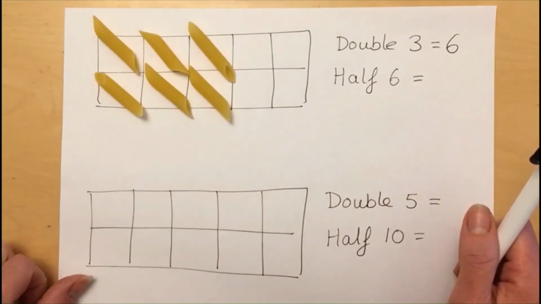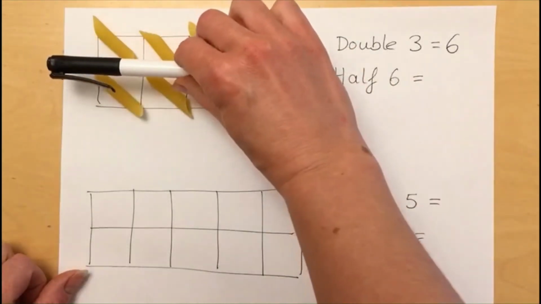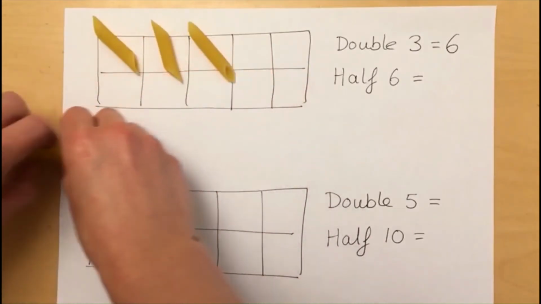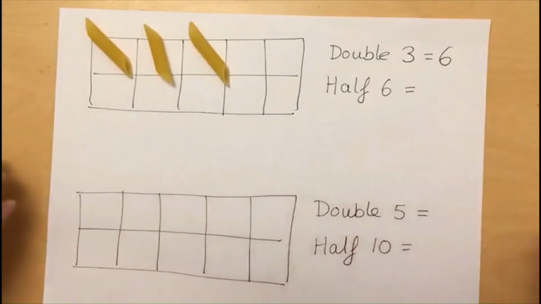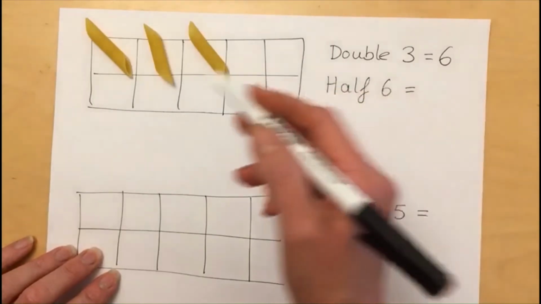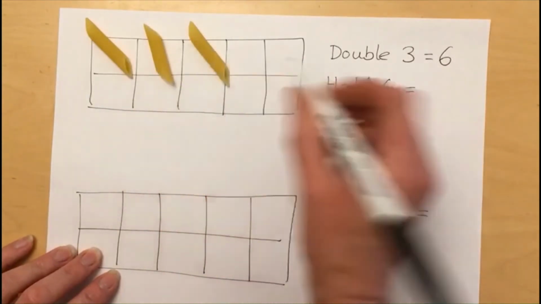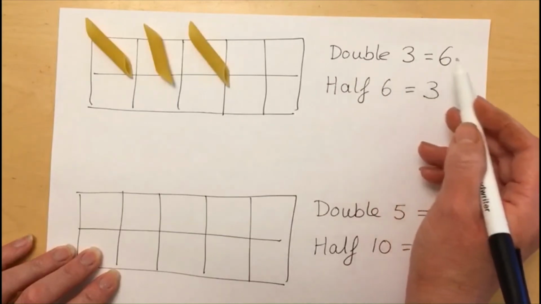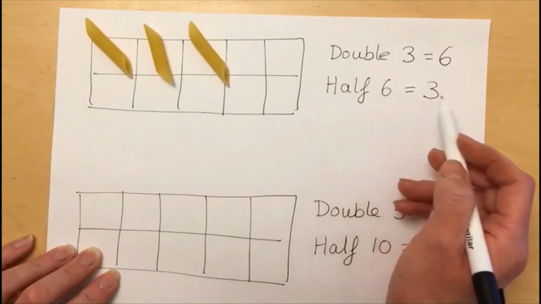Right, so we have 6, and I want you now to halve it. We're going to split it in half. What is half of 6? 1, 2, 3. Double 3 equals 6. Half of 6 equals 3.